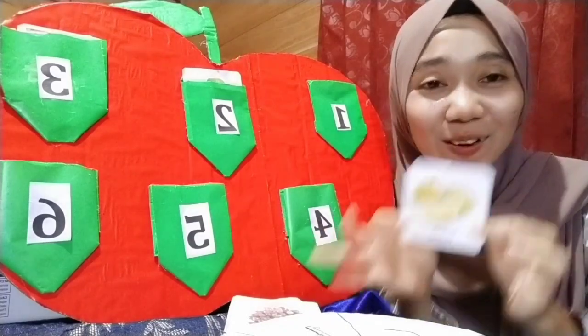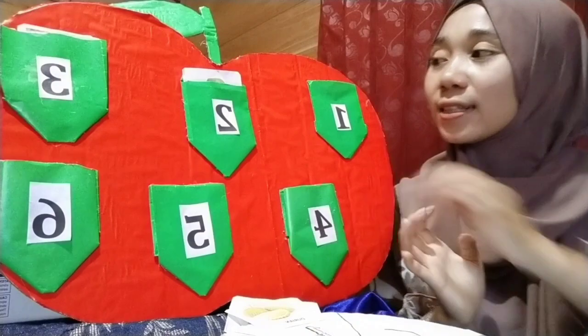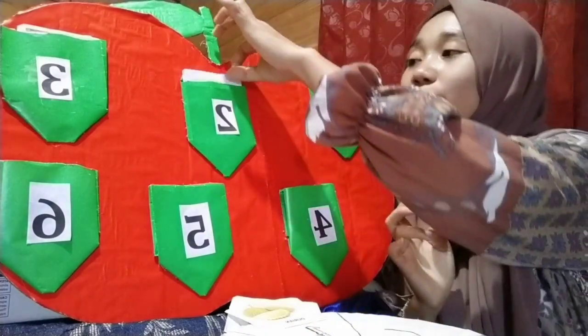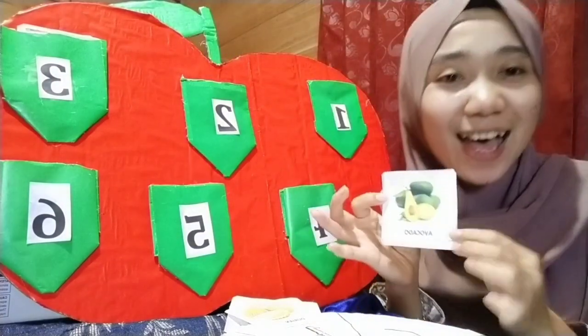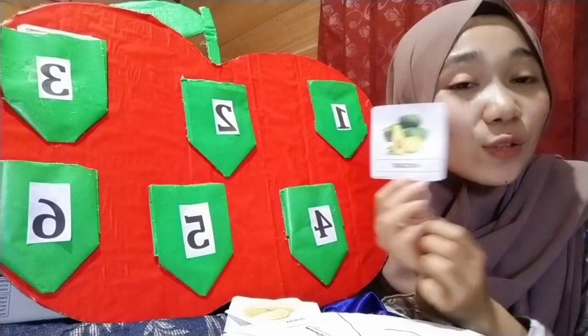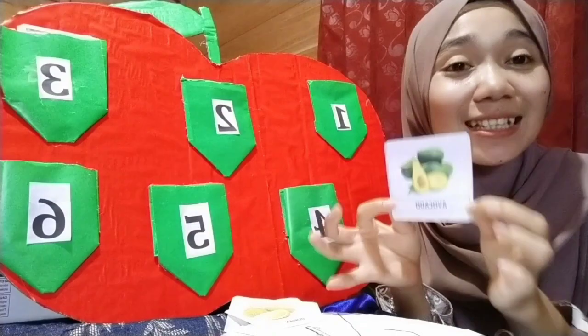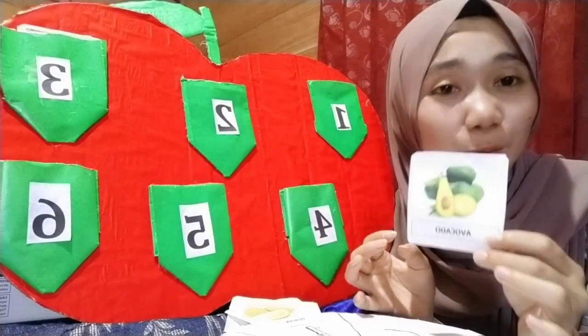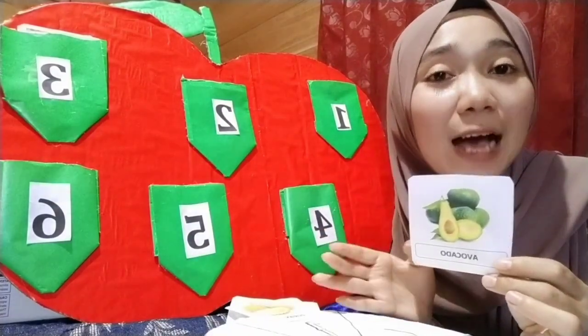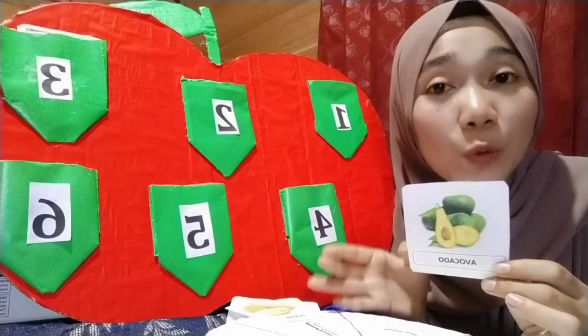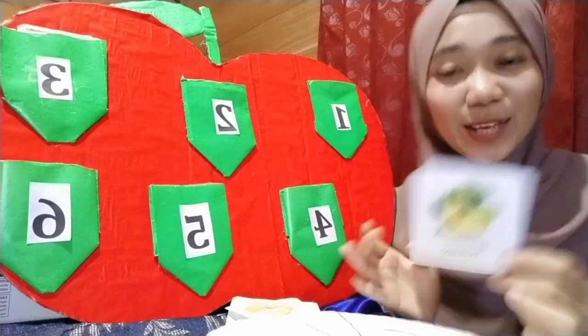Durian. Okay, good. Next we have number 2. We have this. Who knows about this? Alpukat. Yes, this is alpukat. So what is alpukat in English? Avocado. What is that? Avocado. Okay, good.